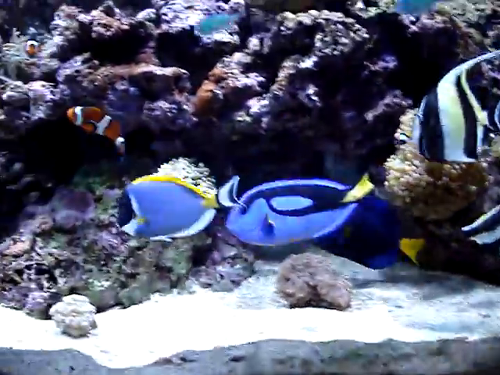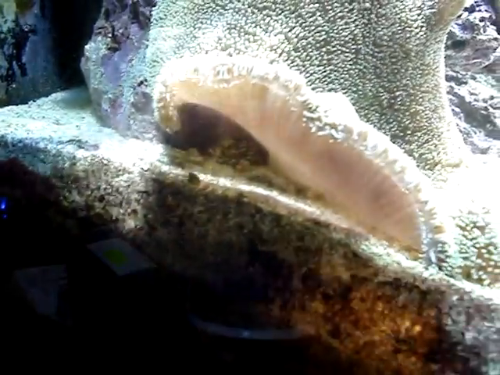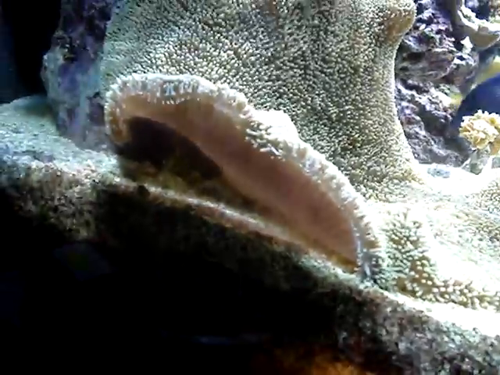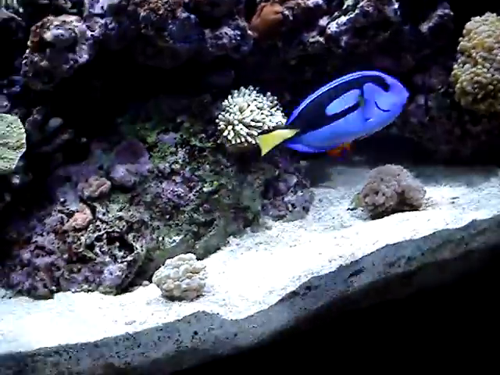Now, let's take a look at the other side here. This area has never been interrupted as well. I've never siphoned my deep sand bed. Never have, never will. And now that I've shown you what a mature deep sand bed looks like undisturbed, I'm going to show you guys how clean my deep sand bed is.